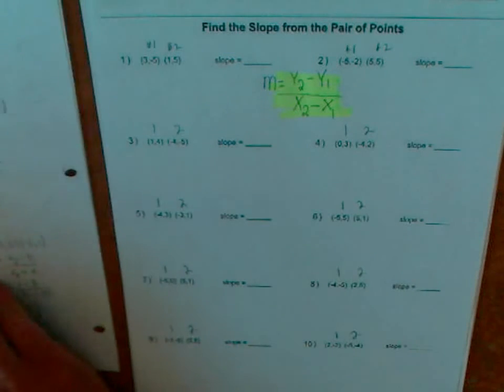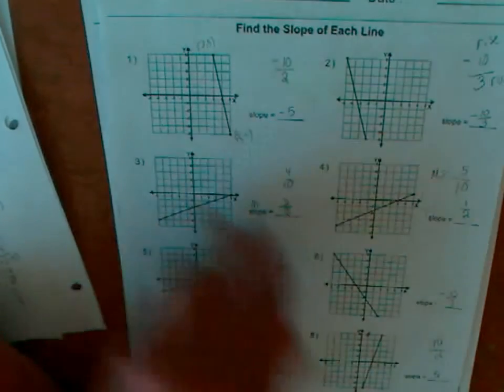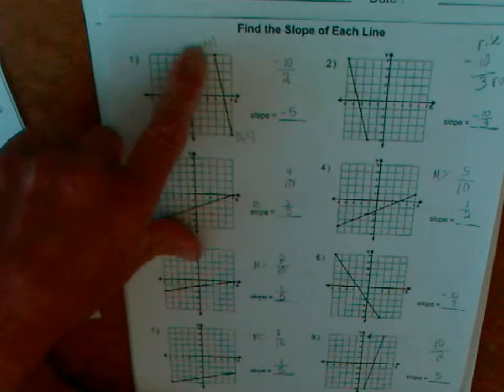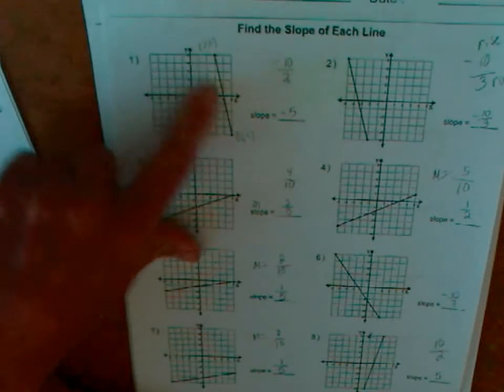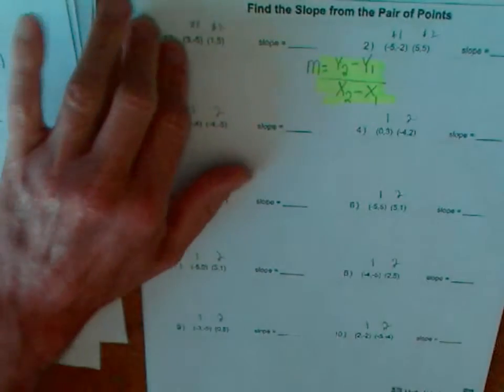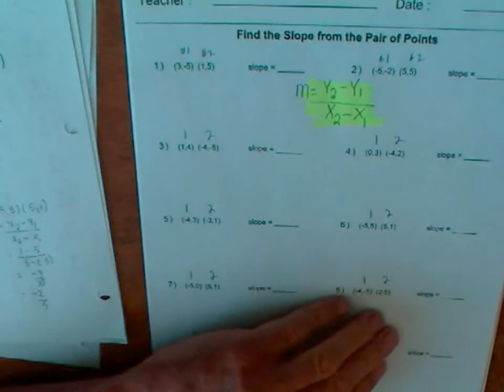Okay, girls, this next one we're going to find the slope from a pair of points. This is what I was trying to explain to you here. We did this just using the graph, the line, but here's the points there. That's point number 1, and that's point number 2. So the next page is not giving us the graph. They're just giving us 2 points that fall on a straight line. You got to remember, these points are both on that line.